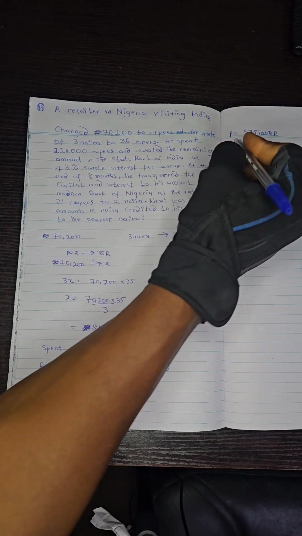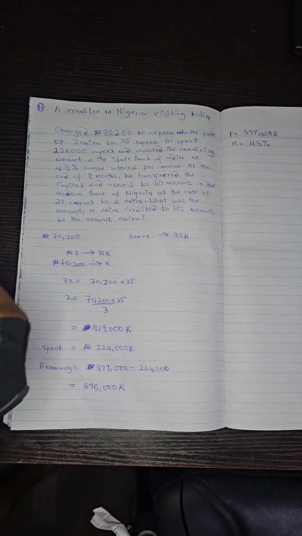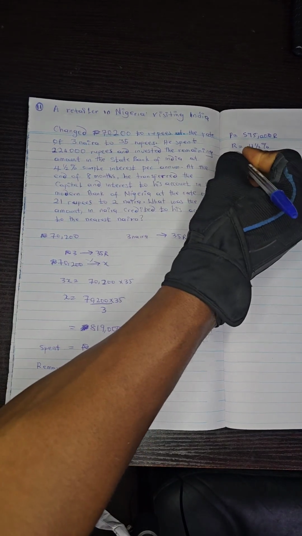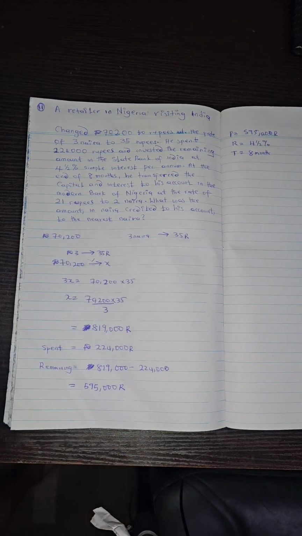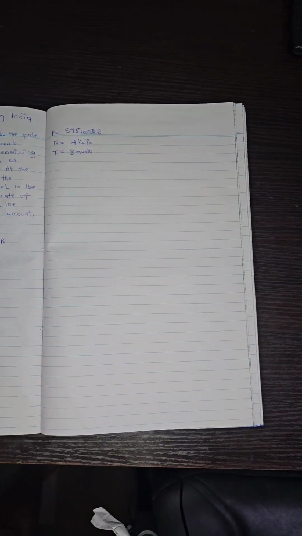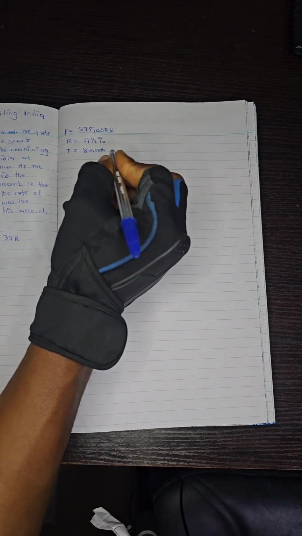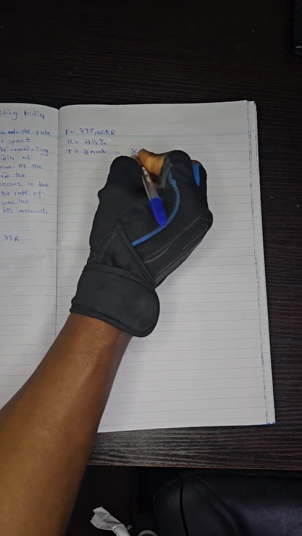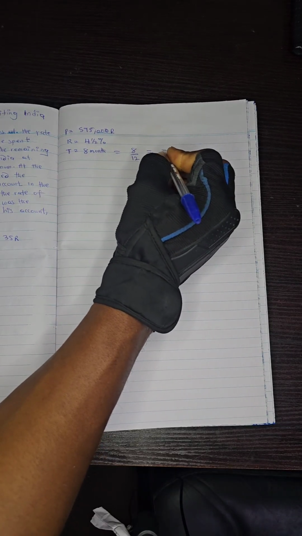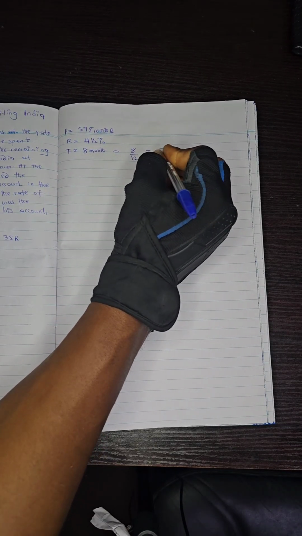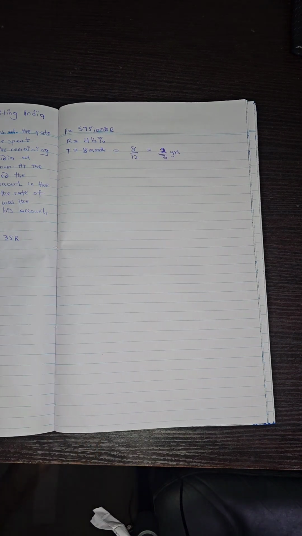My rate is still 4.5%. And now my time is 8 months. As we said earlier, you don't use months to calculate, you use years. So this will be converted into years. 12 months make 1 year. So divide by 12. 8 over 12, 4 into 8 is 2 and 4 into 12 is 3. So you have 2 over 3 years.